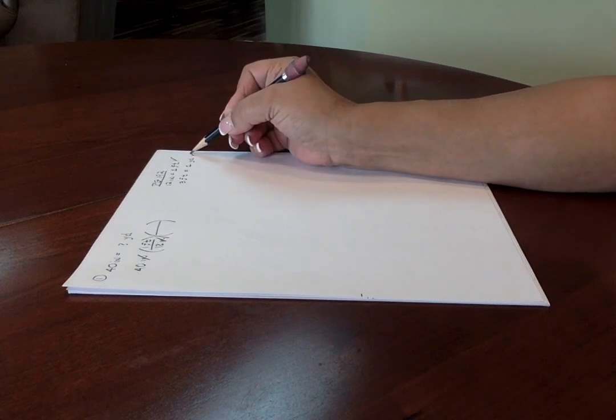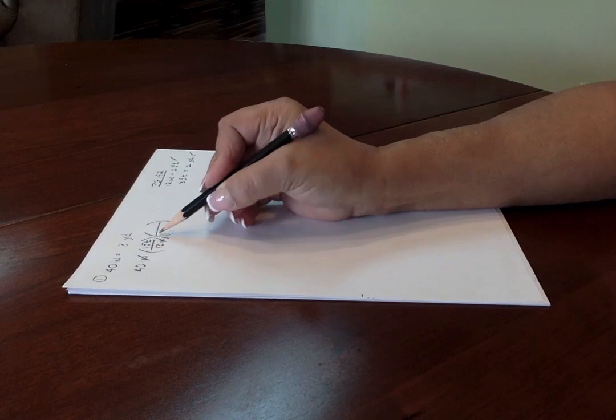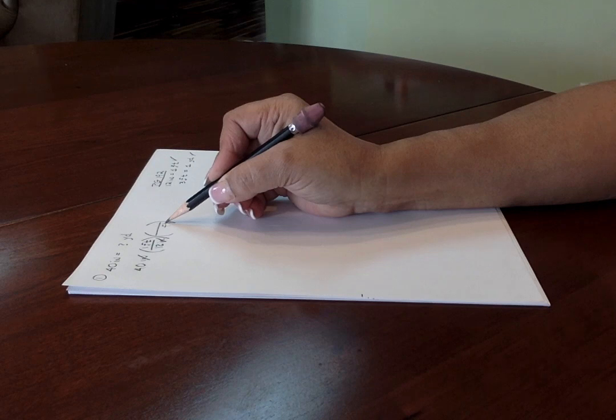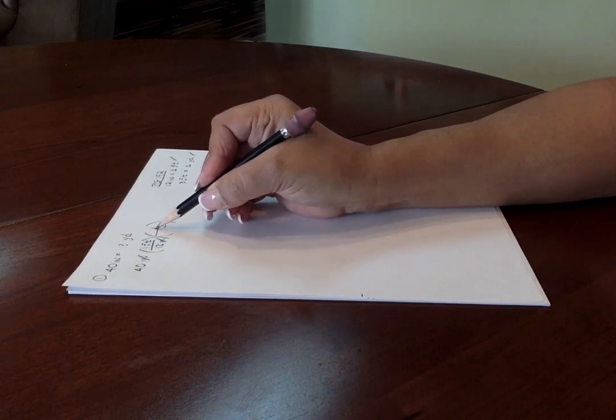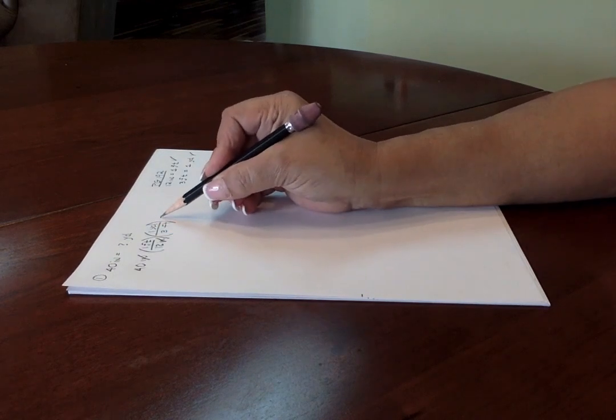So I used this one already. Now I'm using the second conversion. If this unit is feet, that same unit has to be here. Again, this is what causes units to cancel. Same unit, top and bottom. And then you're going into yards. There's 3 feet in 1 yard.